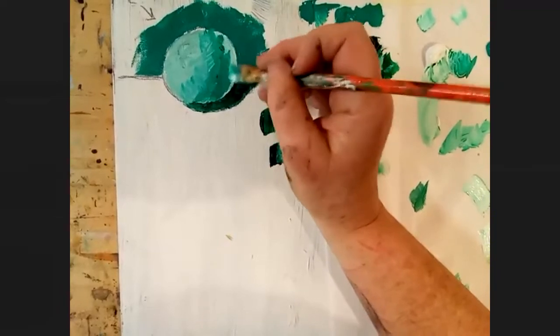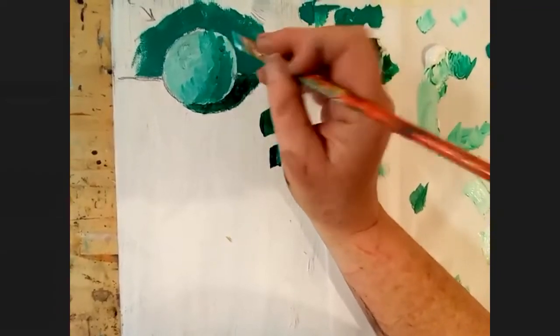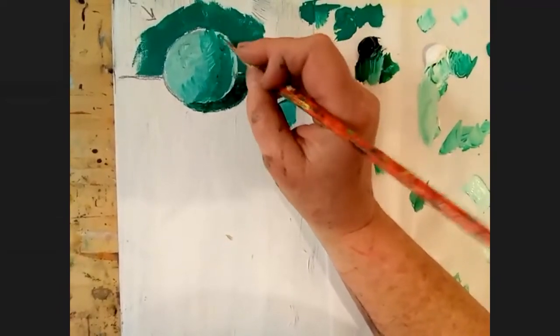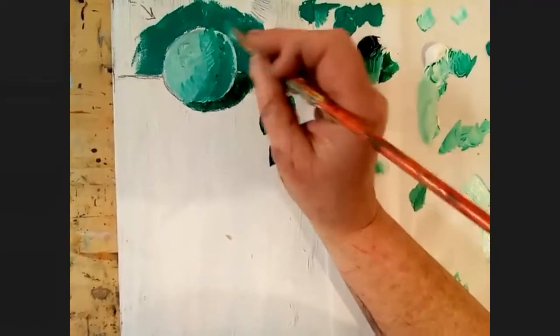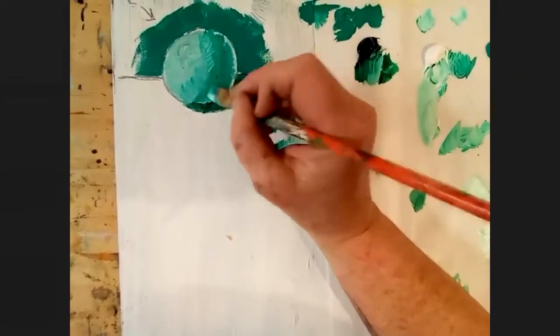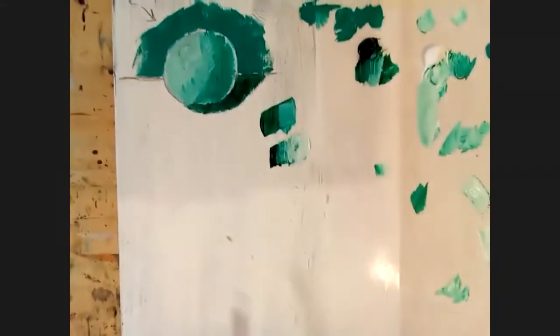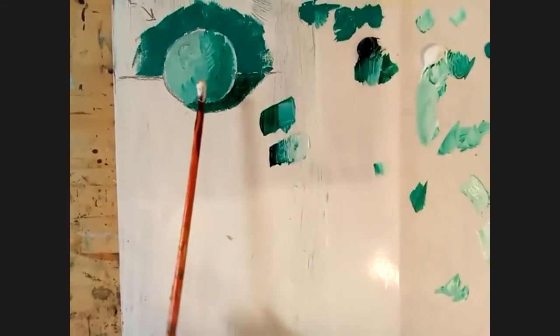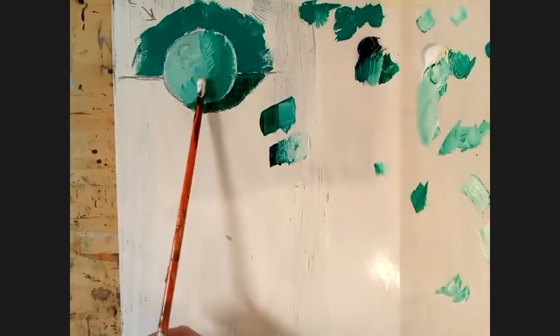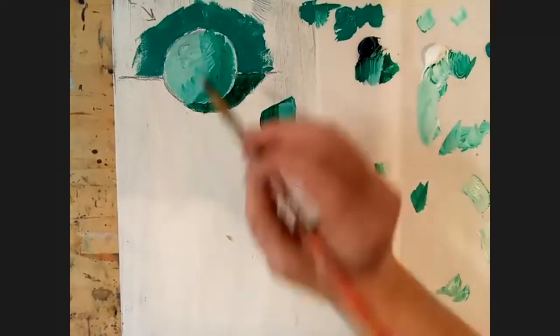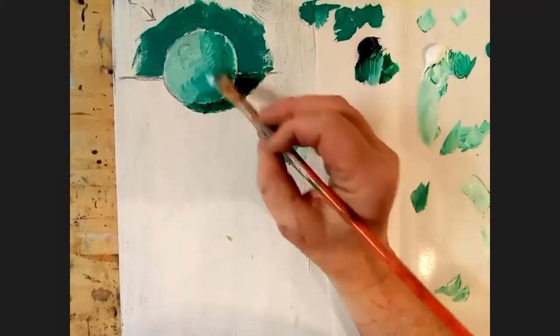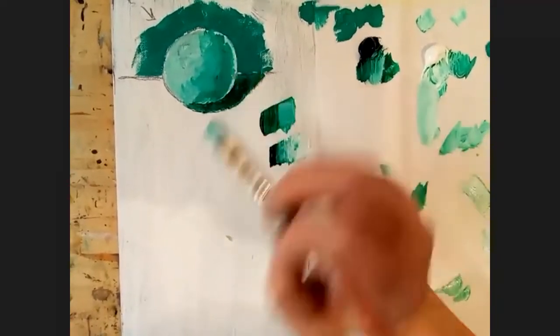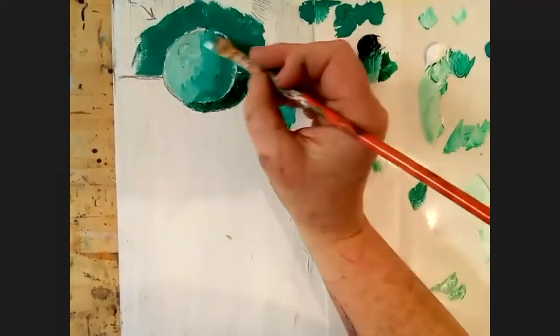You can see a lot of tapping, and don't forget to preserve your little light reflected edge. So don't paint all the way to the edge of the sphere. So right now, the way I've laid down the paint, I have a nice transition going from light to medium, but definitely I need more of a strong medium that is lighter than my dark on the sphere.